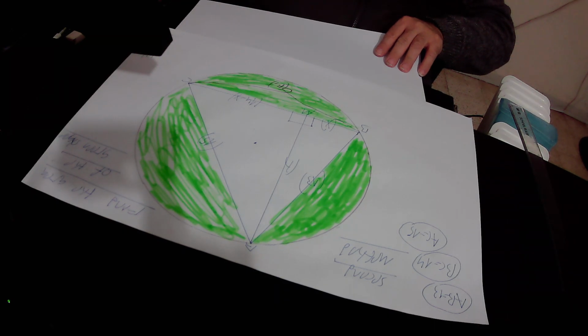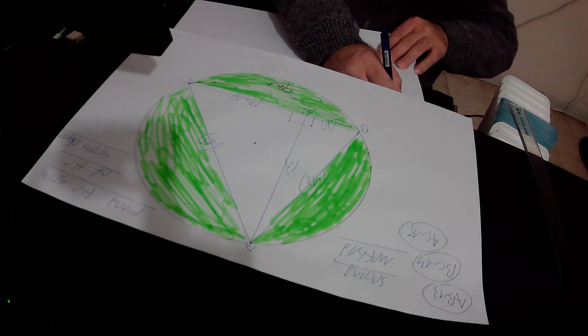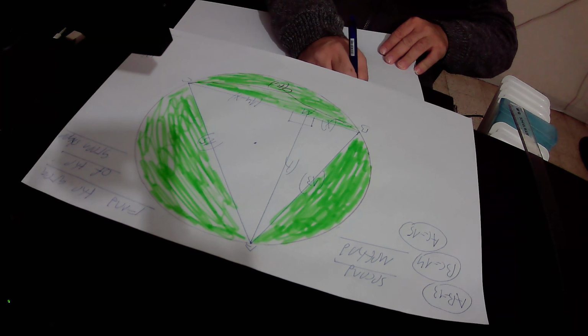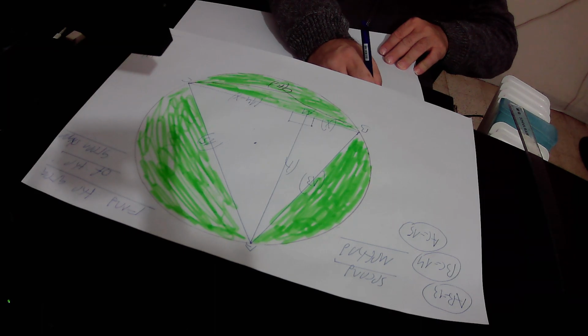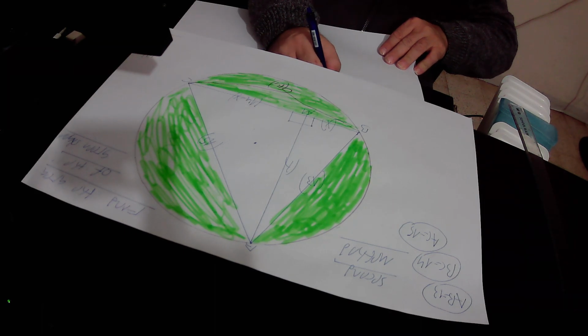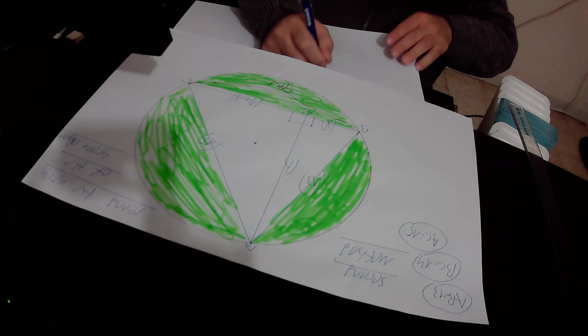According to equation number 3, x squared according to equation number 1 must be equal to 8 squared according to equation number 2.